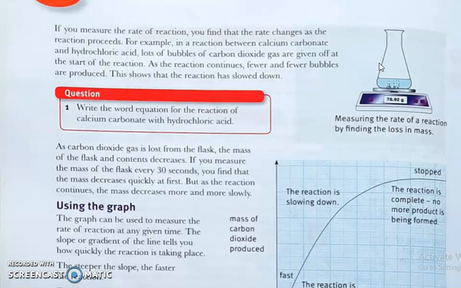And what is rate of reaction? Rate of reaction can be measured by the amount of product in a given period of time, or the amount of reactant used in a given period of time. So as the reaction proceeds, the rate changes.